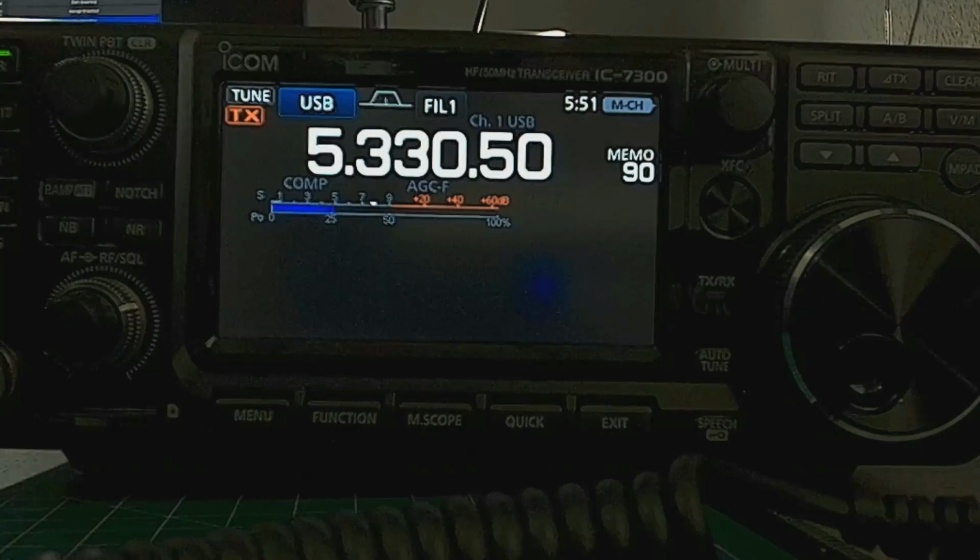Now we have our Icom 7300 with pre-programmed channels for 60 meters on voice and CW. And that's basically how it works. So if you haven't tried 60 meters, give it a try. If you have an antenna that's not set for 60 meters, if you've got a multi-band antenna, you might be able to tune in. So give it a try, and it can be a fun band.